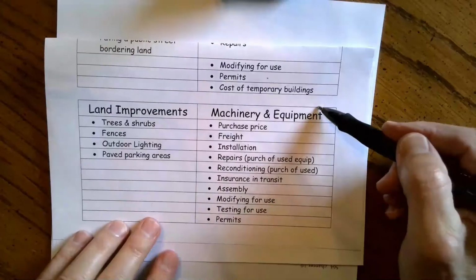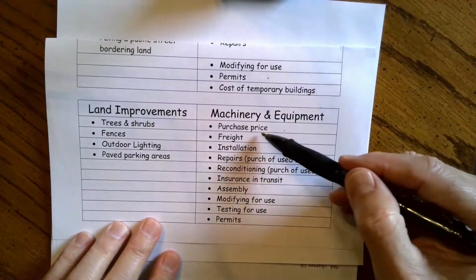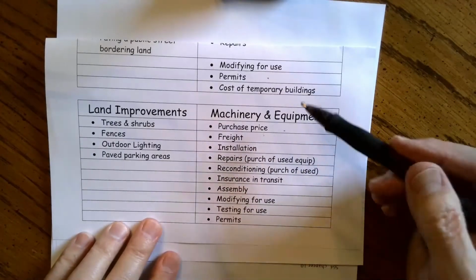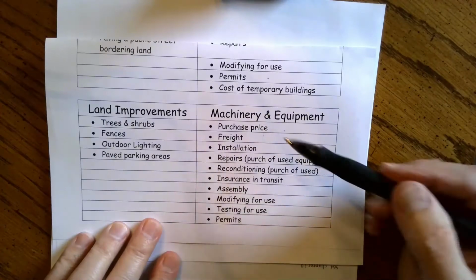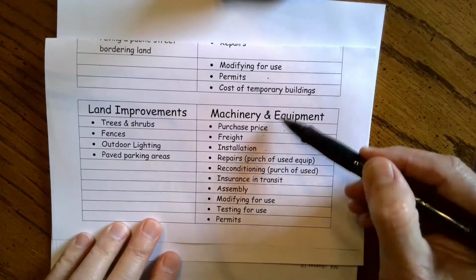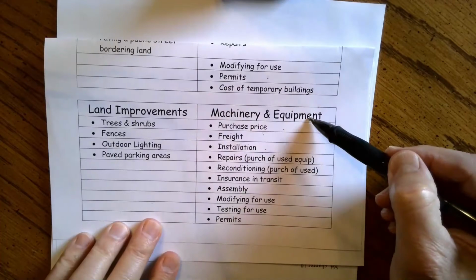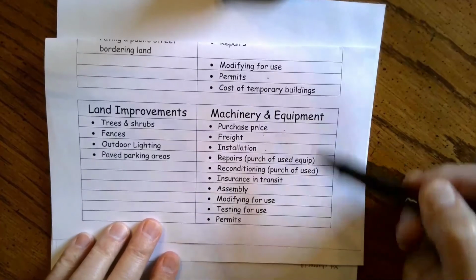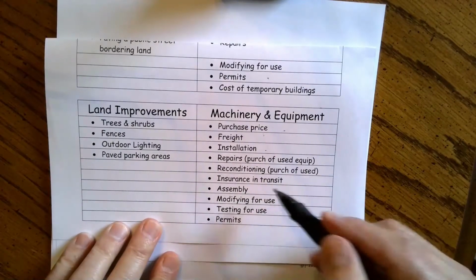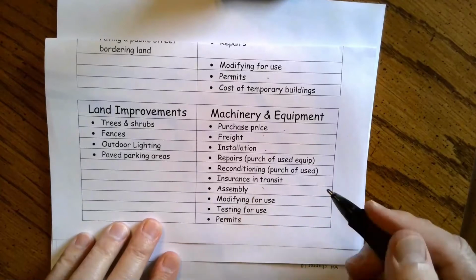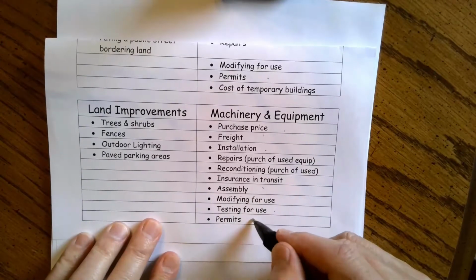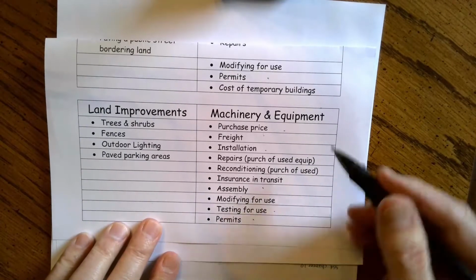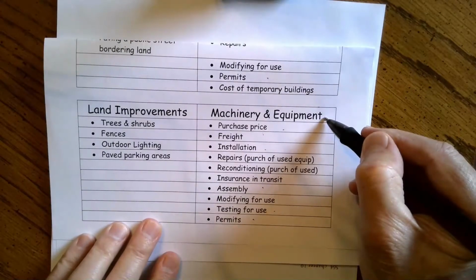Likewise, machinery and equipment: base purchase price, any freight, and any taxes if applicable. The installation of equipment would be capitalized as part of its depreciable cost. Assembly, testing for use, permits, all part of the capitalization cost.